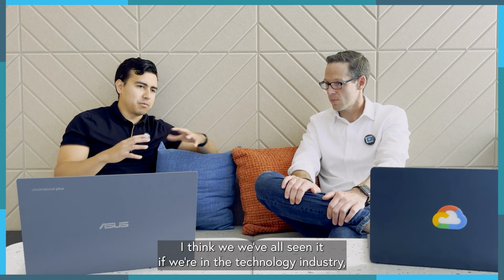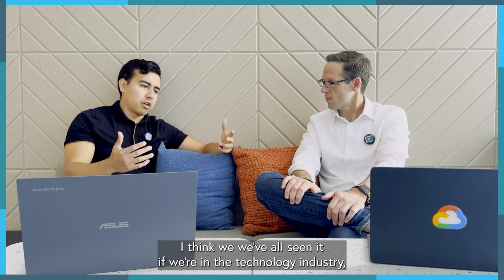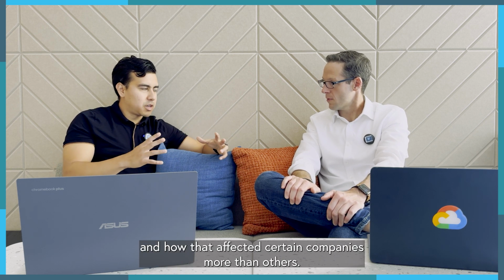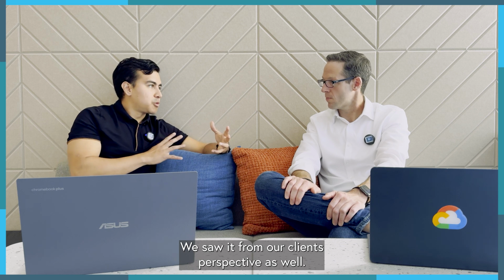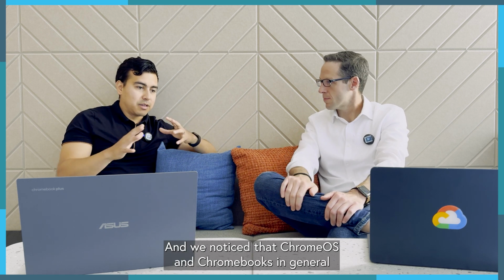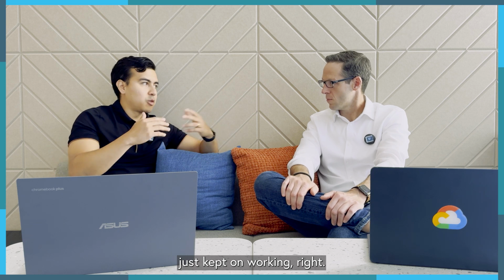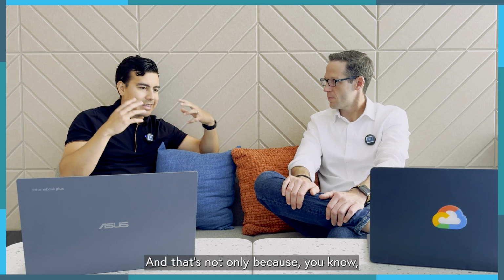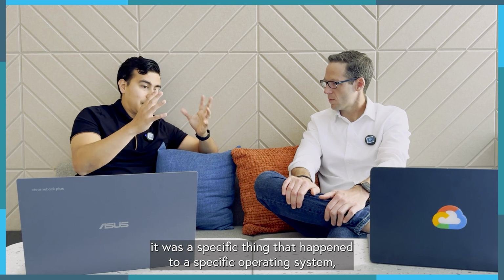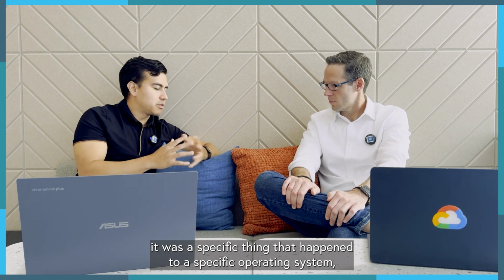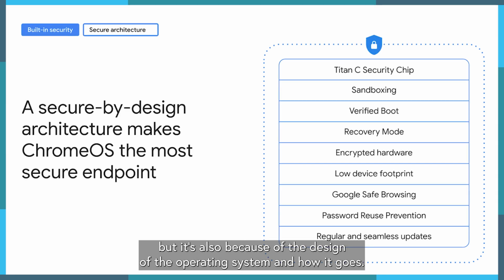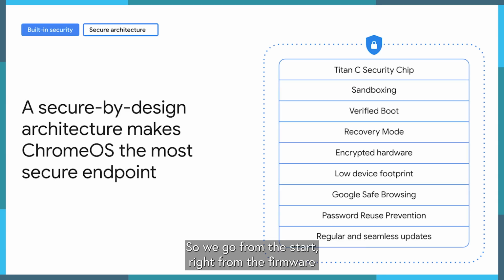Yeah, and that's a great point because as we saw what happened in the past couple of months, I think we've all seen it if we're in the technology industry and how that affected certain companies more than others. We saw it from our clients' perspective as well, and we noticed that ChromeOS and Chromebooks in general just kept on working. Yeah. Right. And that's not only because it was a specific thing that happened to a specific operating system, but it's also because of the design of the operating system and how it goes. So we go from the start, right? Yep.